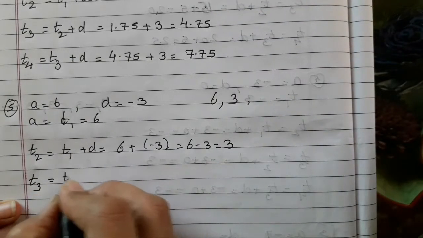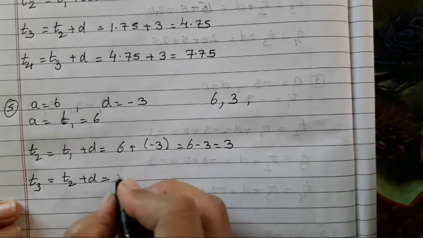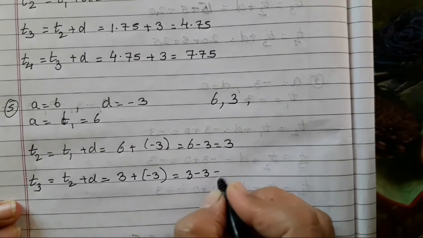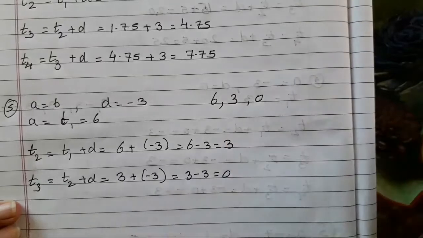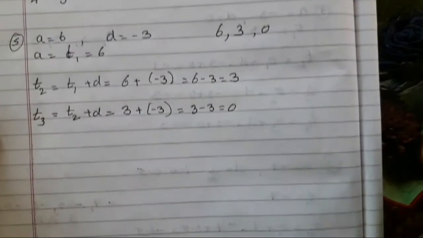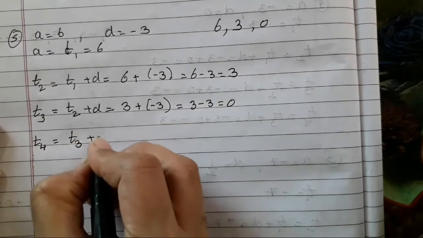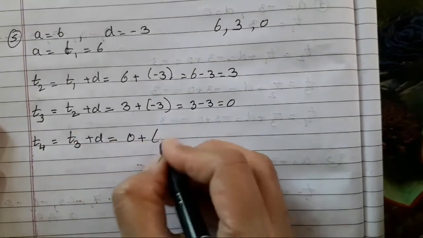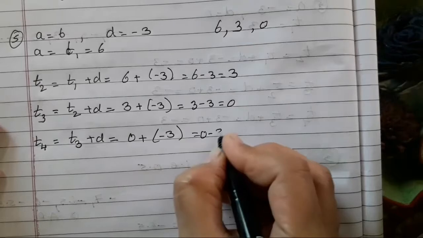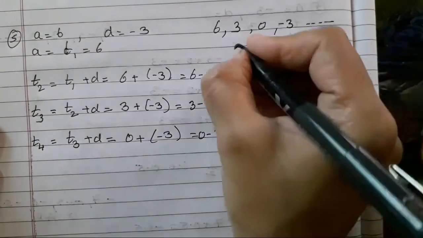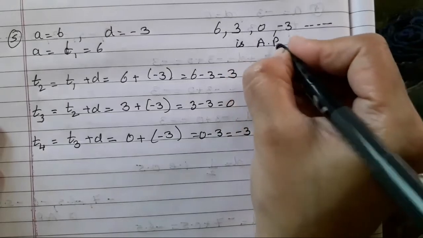T3 is equal to T2 plus D, which is 3 plus minus 3, is equal to 3 minus 3, which is 0. So the third term is 0. T4 is T3 plus D, which is 0 plus minus 3, is 0 minus 3, which is minus 3. So minus 3 is the fourth term of the AP.